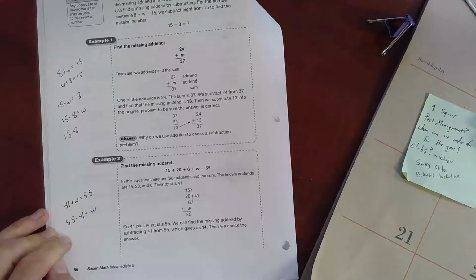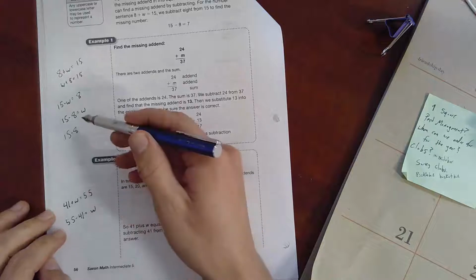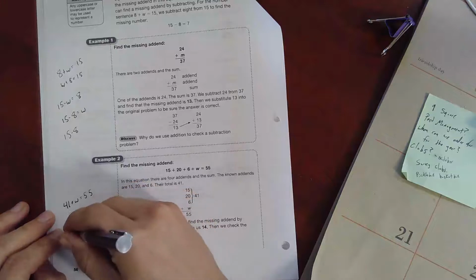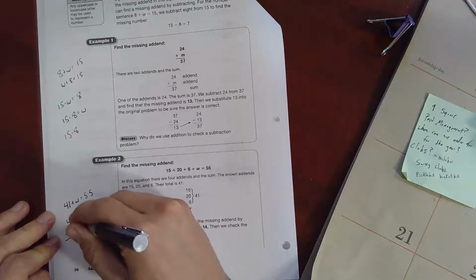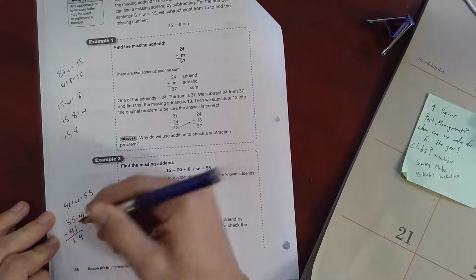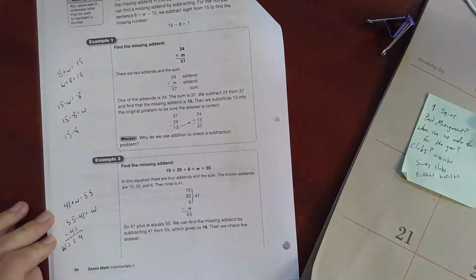I didn't have to go through all of my facts to see which one would work anymore because I already know which one will do it. So now I just do the math, 55 minus 41, and that gives me my W. So if I do 41, subtract, 5 minus 1 is 4, 5 minus 4 is 1, and my W equals 14.